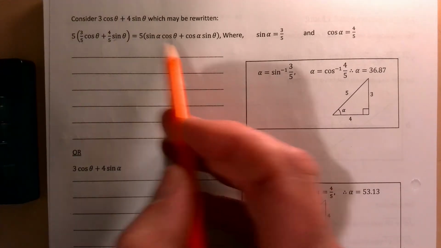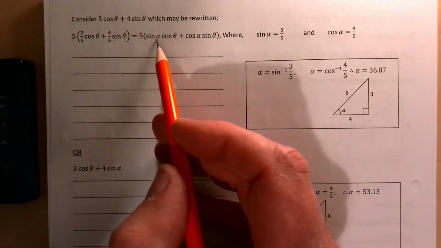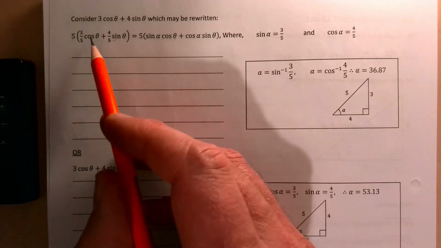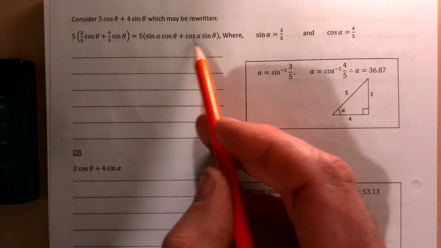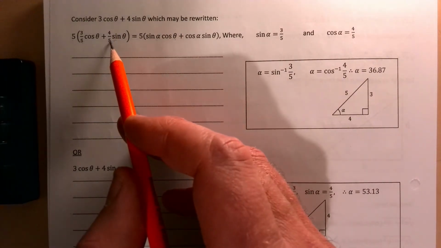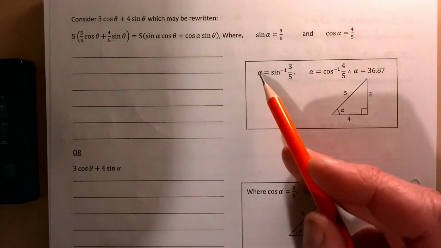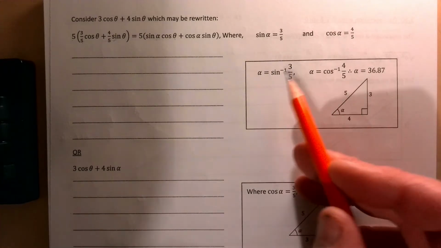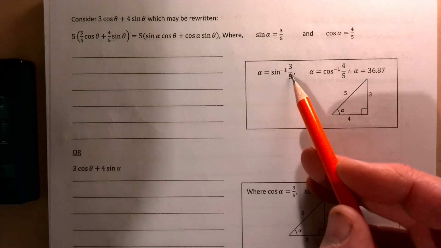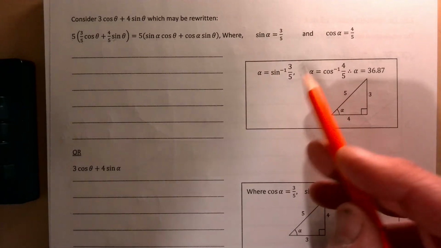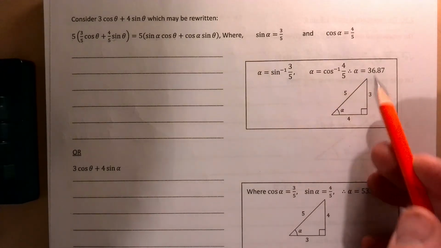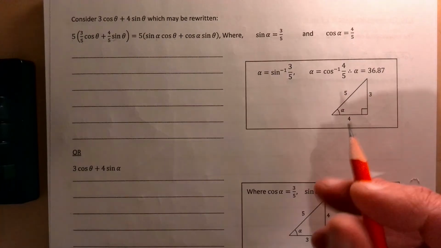The cos theta here and the cos theta here are equivalent, so we can let our sine alpha equal 3/5 and our cos alpha equal 4/5. So sine alpha is 3/5 and cos alpha is 4/5. If we look at that as our angle, alpha is sine to the minus 1 of 3/5. So just take an inverse sine, cos will be the same then, 36.87.